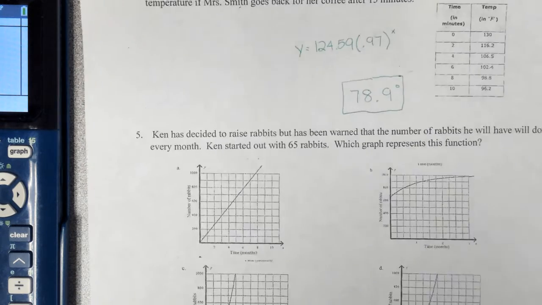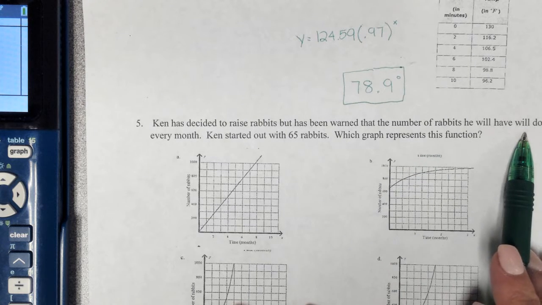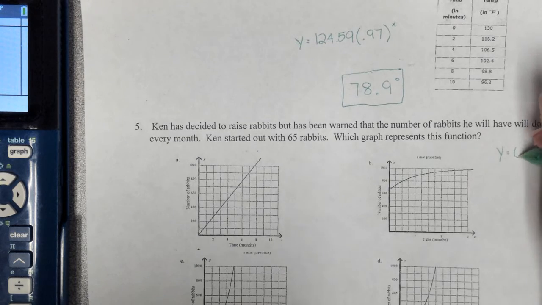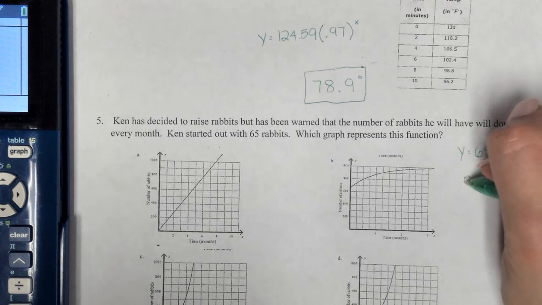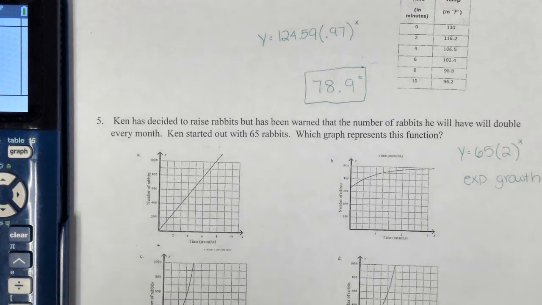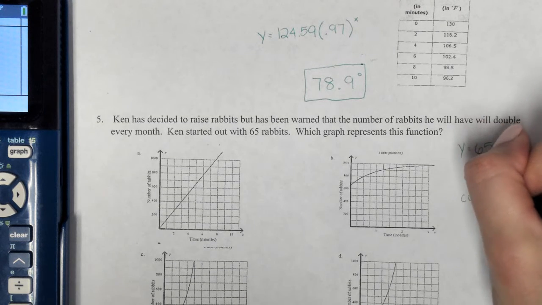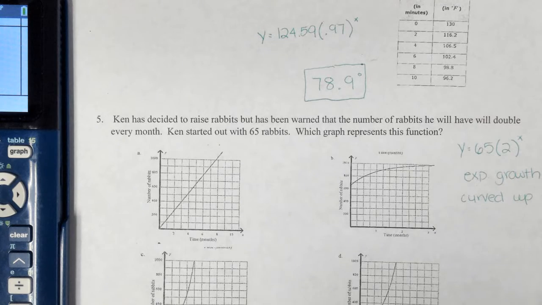Ken has decided to raise rabbits, but has been warned that the number of rabbits will double every month. Ken starts with 65 rabbits. So if I was writing the equation, we're starting with 65. Doubling means times 2 to the x. So this is exponential growth because it's doubling by a rate that is greater than 1. Exponential tells you it has to be curved, and growth tells you it has to go up.